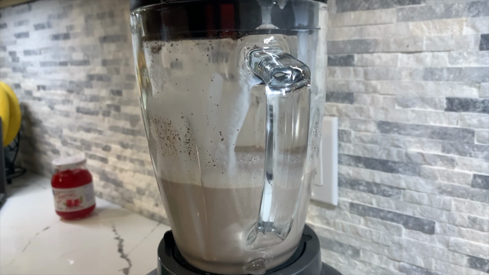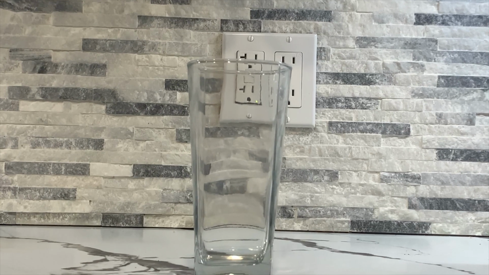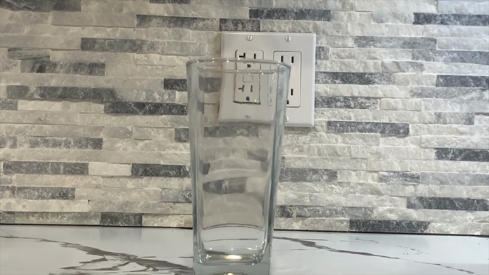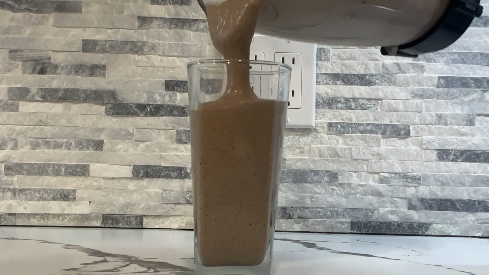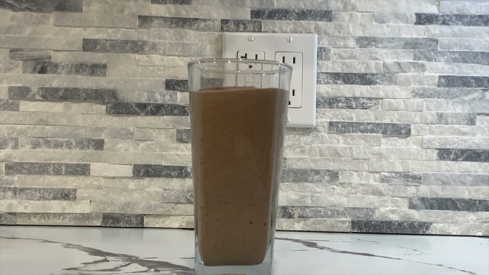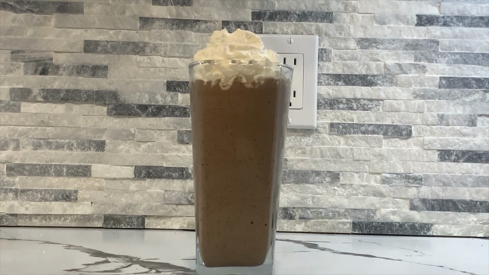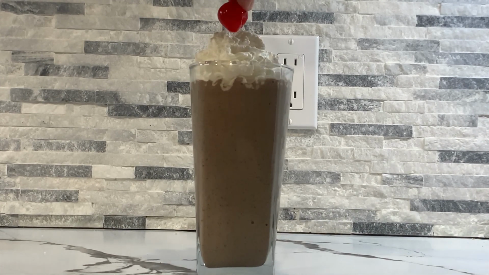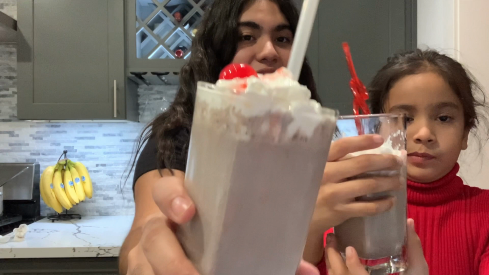Now, after blending all your ingredients together, this is how your mixture should look. After blending everything together, we are now going to transfer our mixture into a glass cup. We are going to top it off with whipped cream. And don't forget your maraschino cherry. And this is our final product of our milkshake.